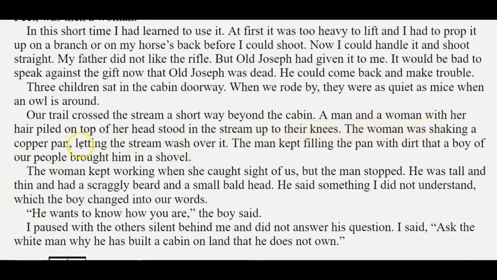A man and a woman with her hair piled on top of her head stood in the stream up to their knees. The woman was shaking a copper pan, letting the stream wash over it. The man kept filling the pan with dirt that a boy of our people brought him in a shovel. The woman kept working when she caught sight of us, but the man stopped. He was tall and thin and had a scraggly beard and a small bald head. He said something I did not understand, which the boy changed into our words. "He wants to know how you are," the boy said. I paused with the others silent behind me and did not answer his question.